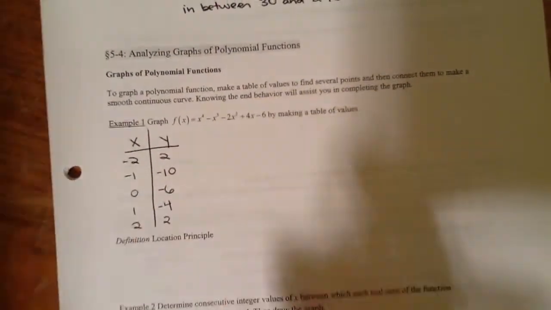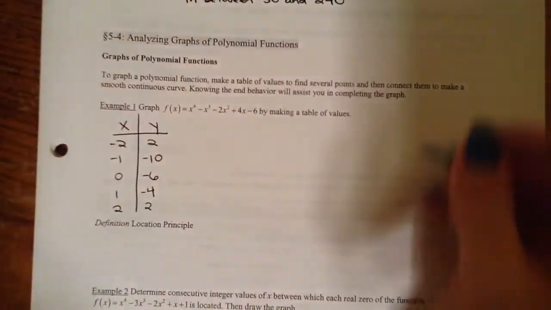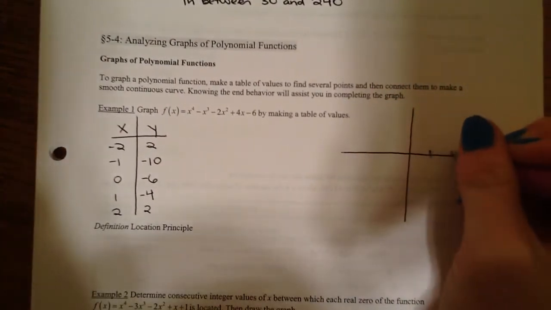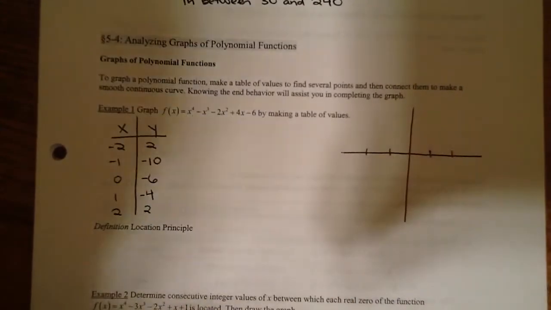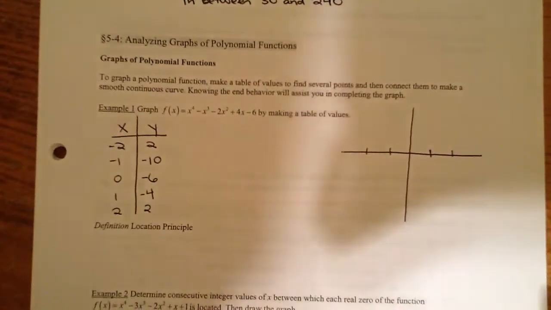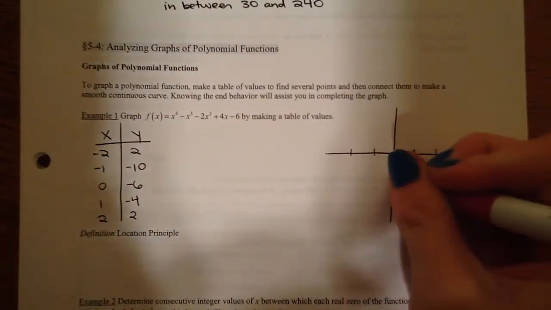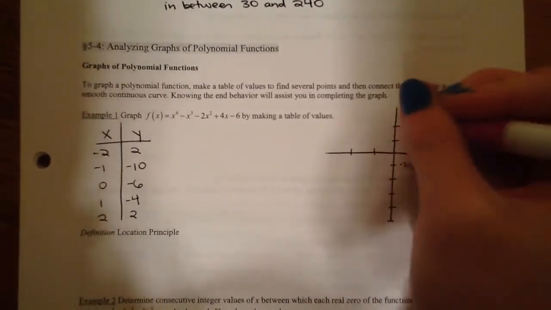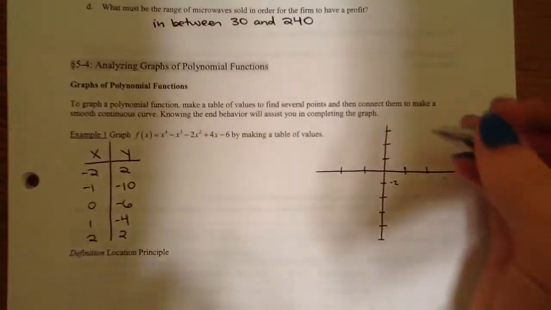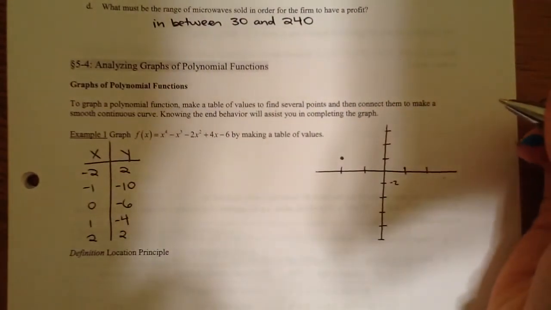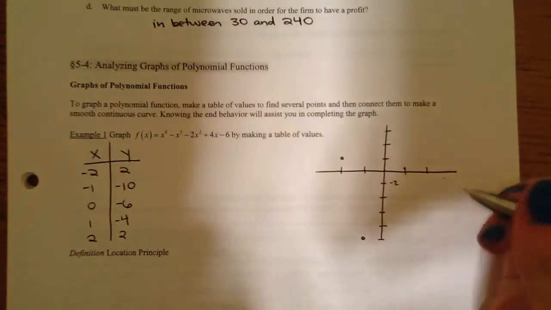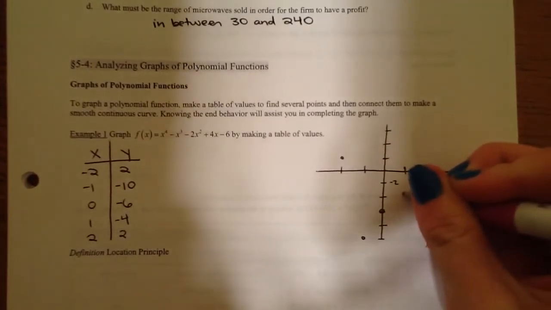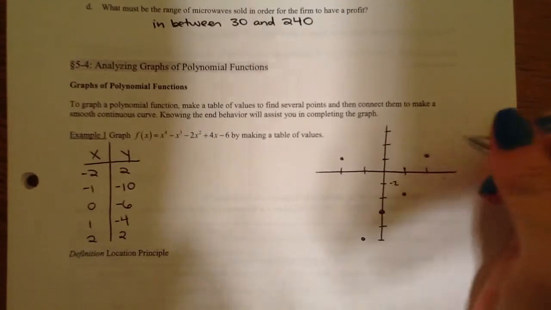So like I said, we're going to look at the graph, see how it looks, see if we need to fill any more details in. If we do, then we'll add more to our table. Okay, and then let's go in terms of 2. These are all even anyways. That should be nice and easy. So -2, -4, -6, -8, -10, and then 2, 4, 6. So first we've got the point -2, 2, so that's going to be right there. Then the point -1, -10, then 0, -6, 1, -4, and then 2, 2.